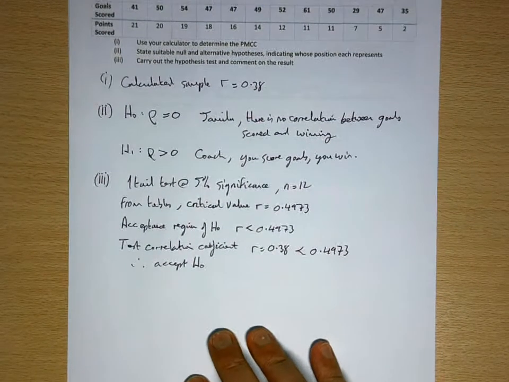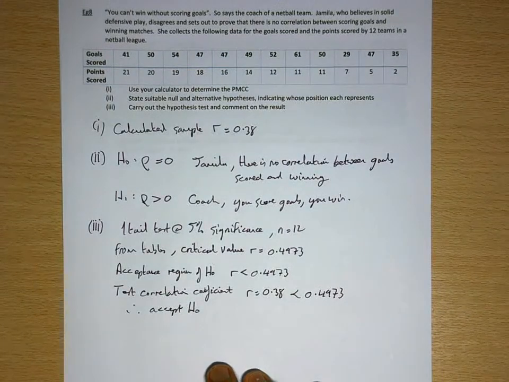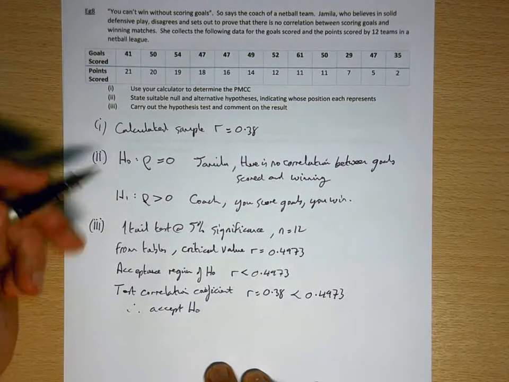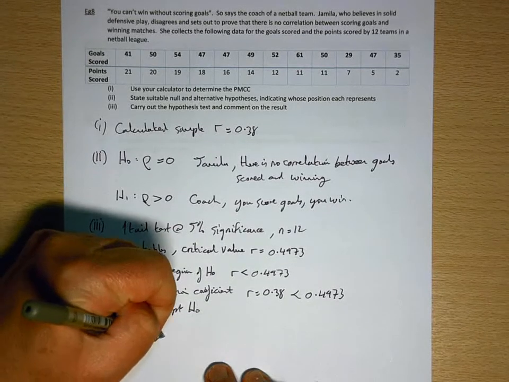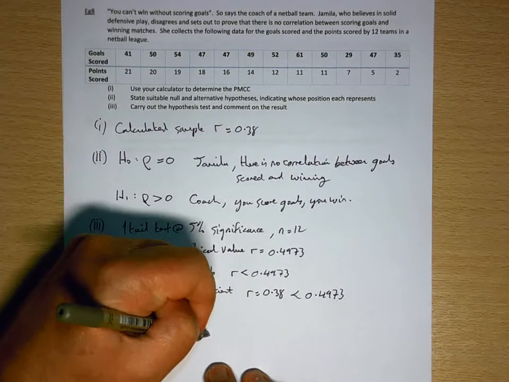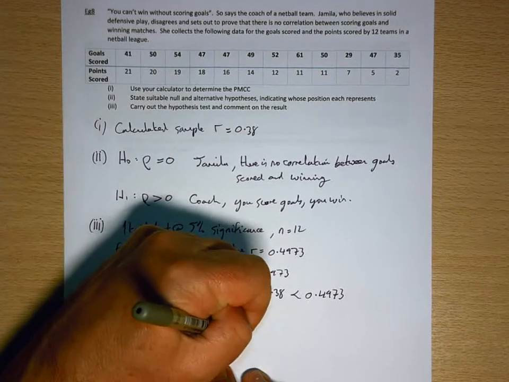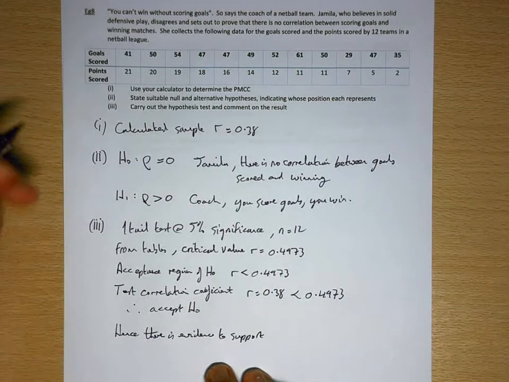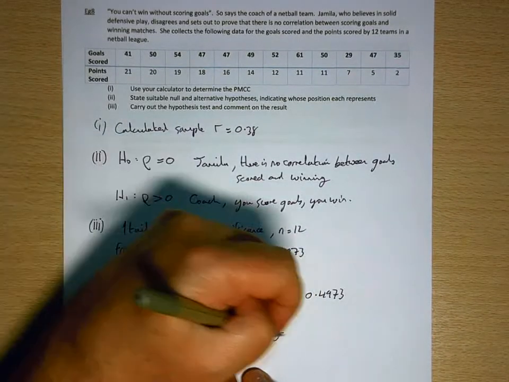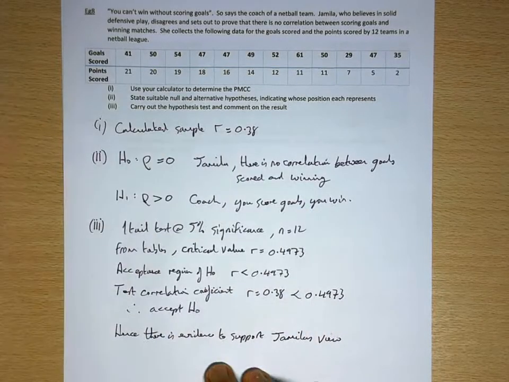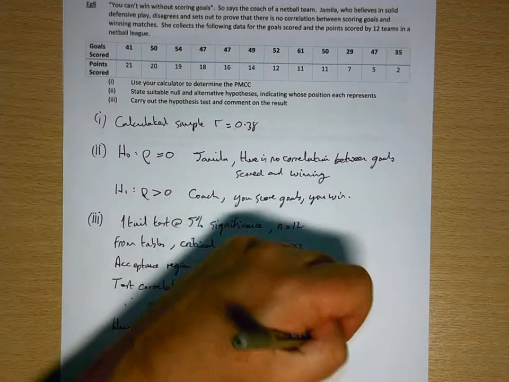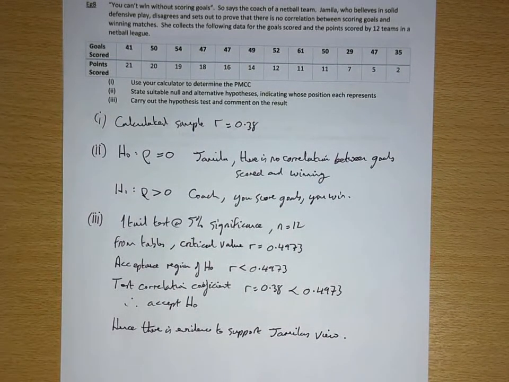And what does that mean in the context of the question? It means there's evidence to support, not Jamila is right. We then say, hence there is evidence to support Jamila's view or opinion. So that's example 8. Come from the remote control.